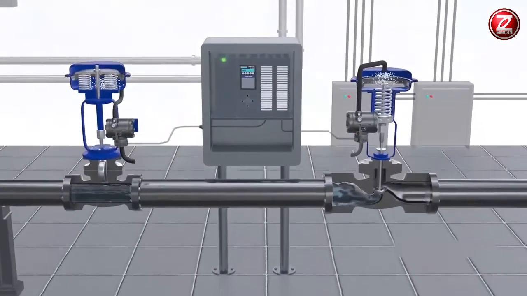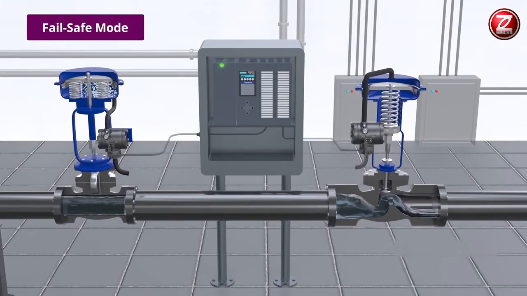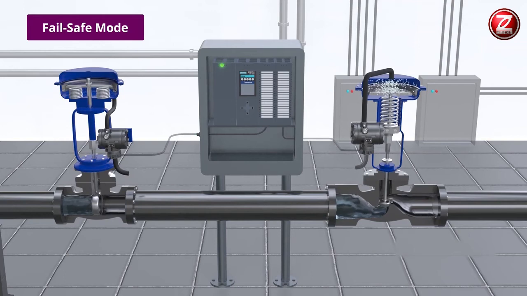The position to which the control valve is moved, if a loss of signal occurs, is referred to as the fail-safe mode. The type of fail-safe mode depends on the application for which the control valve is used. The actuator causes the valve to close in a fail-closed control valve. The actuator causes the valve to open in a fail-open control valve.